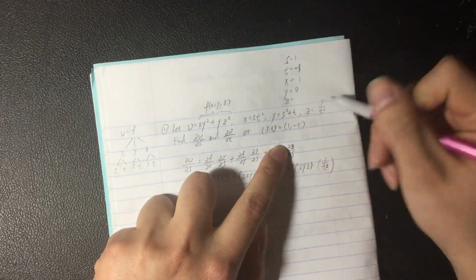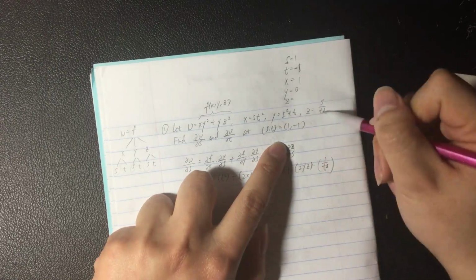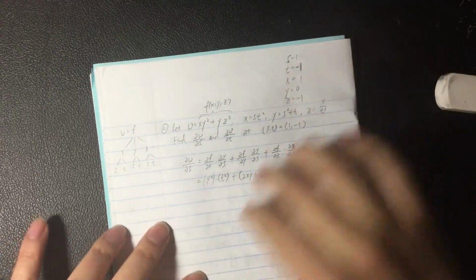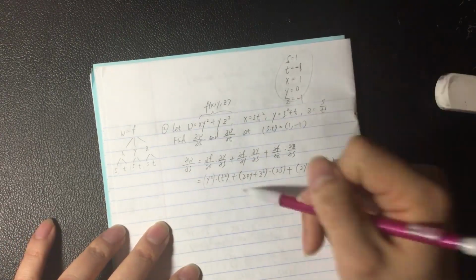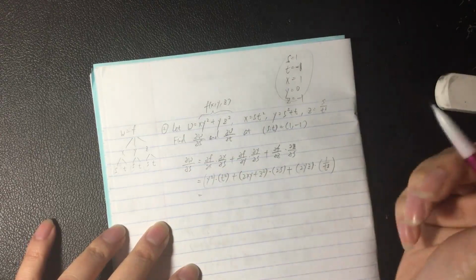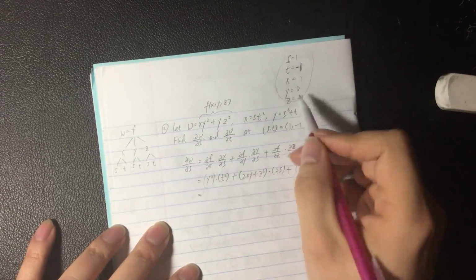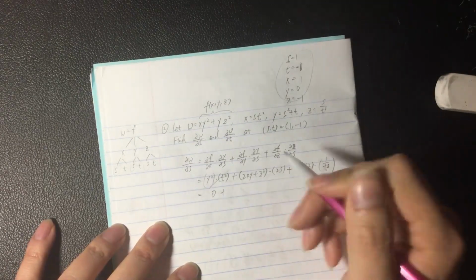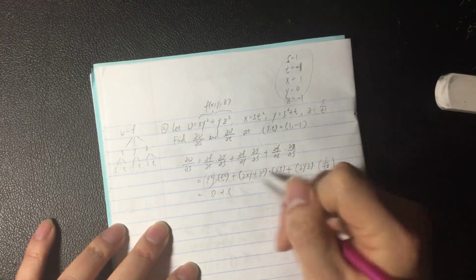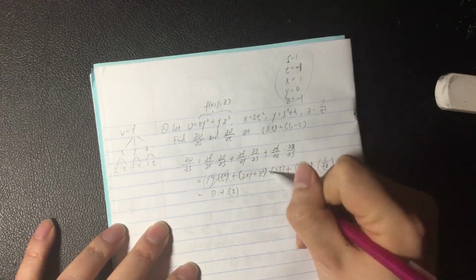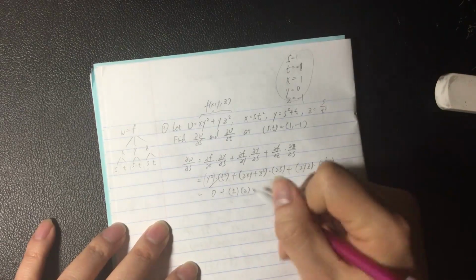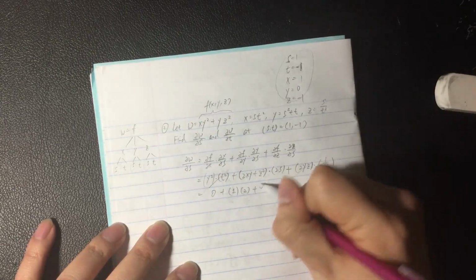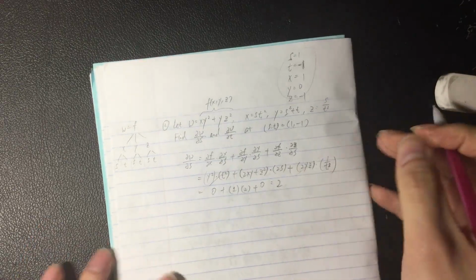And my z is 1 over (-1)³, which is -1. Then substitute these values. y² times t² is 0, since y is 0. I have z² is 1 times 2s. 2s is 2, plus 2yz, since y is 0, this is 0. I get 2.